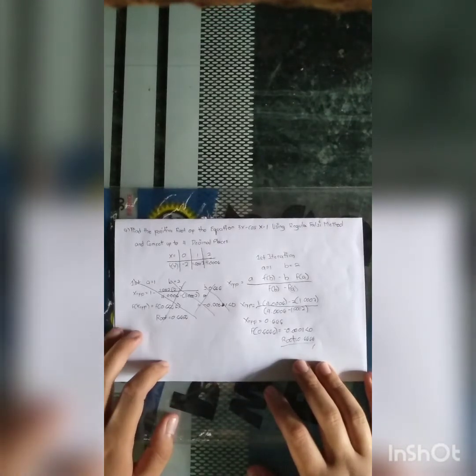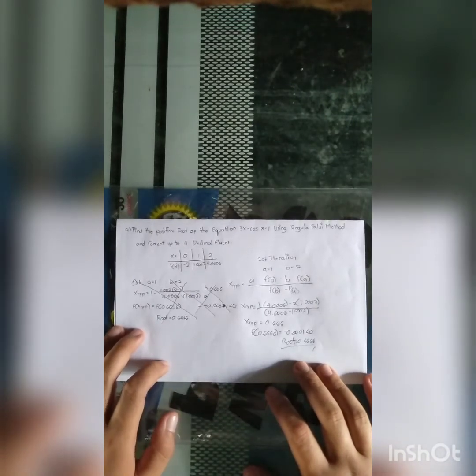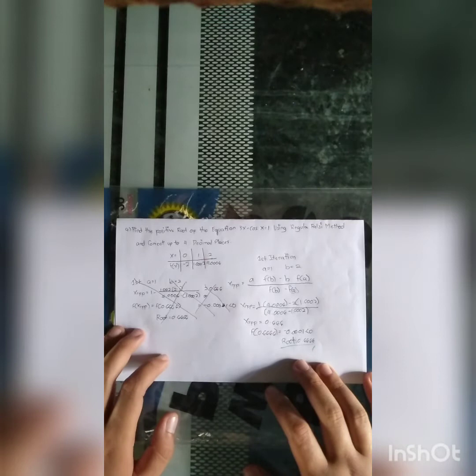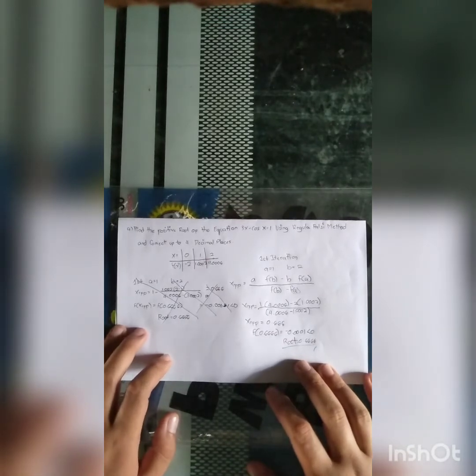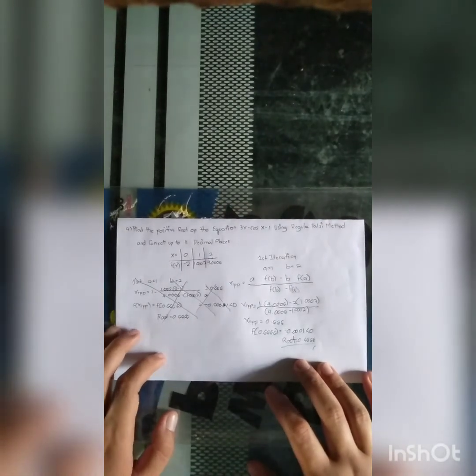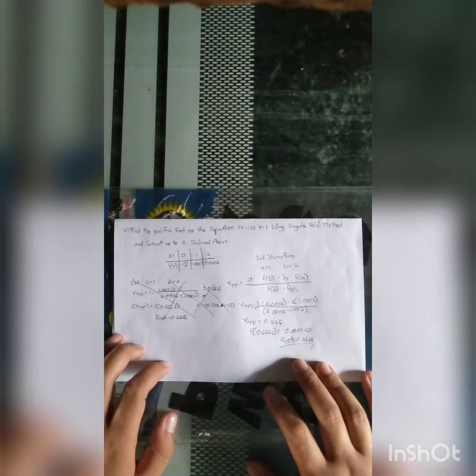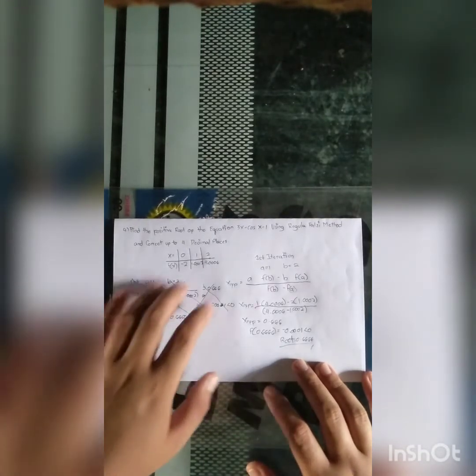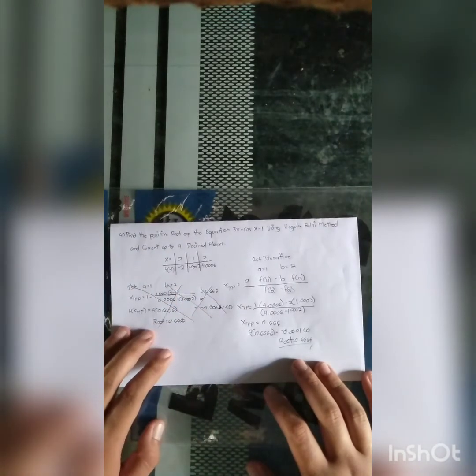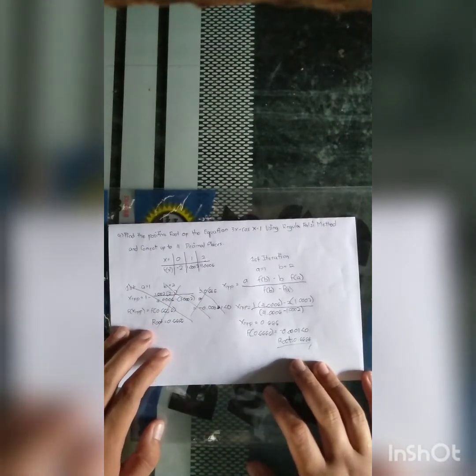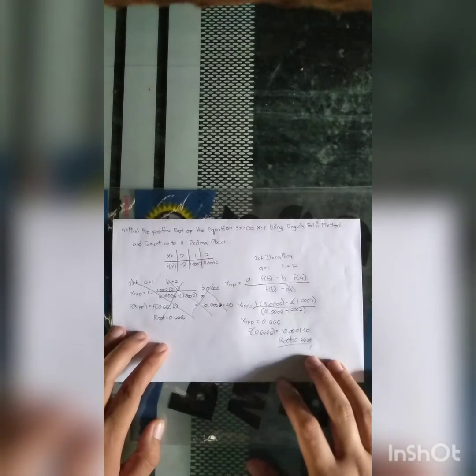And now we're gonna tackle the Regula Falsi method. Find the positive root of the equation 3x minus cos x minus 1 using the Regula Falsi method, correct up to 4 decimal places. When x is equal to 0, f of x is negative 1.